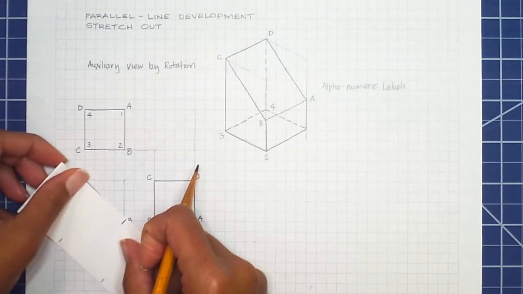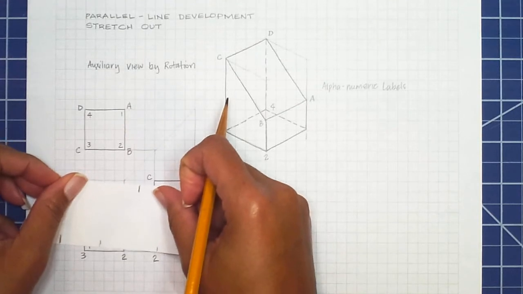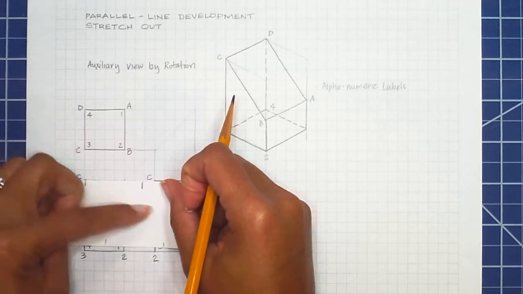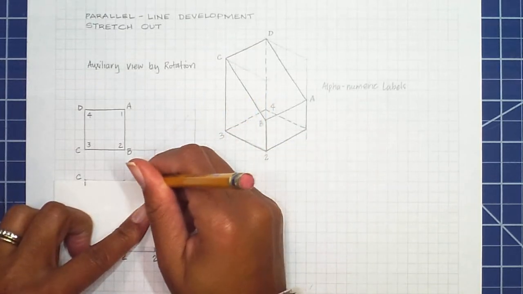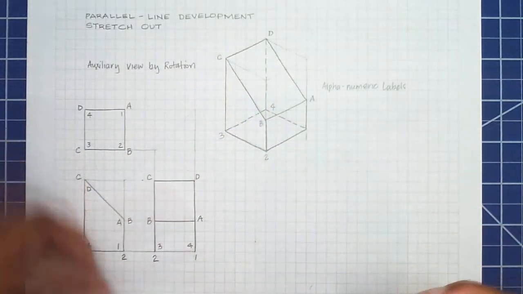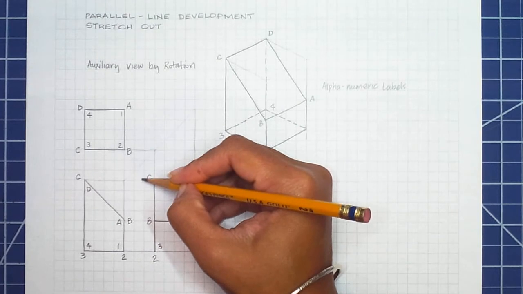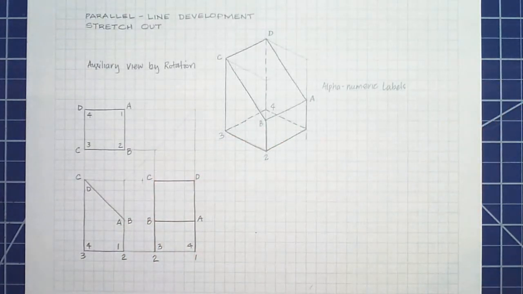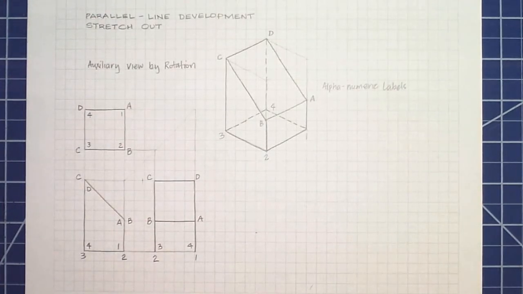So I'm going to keep this at the top here and I'm going to rotate it to my horizontal. The horizontal is where the top of the object touches. So now this is my mark. I've just rotated it. Another way we can look at this is to use a compass.